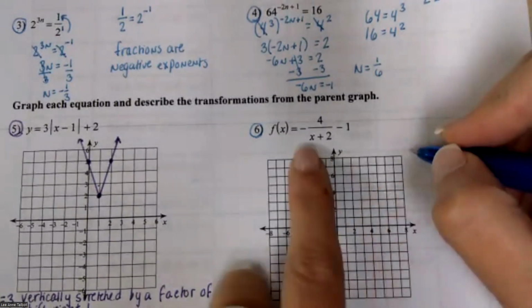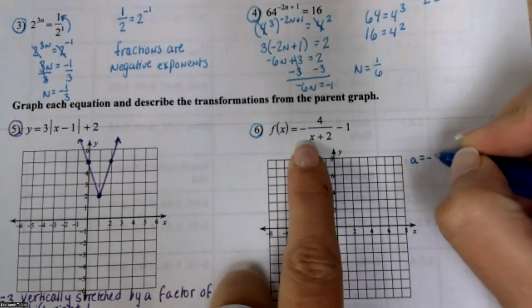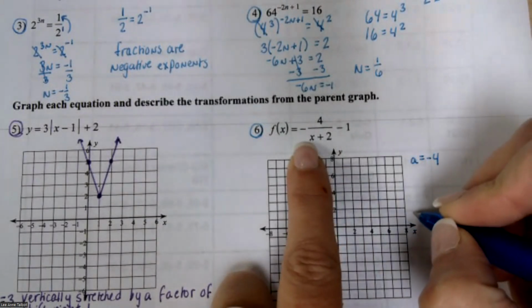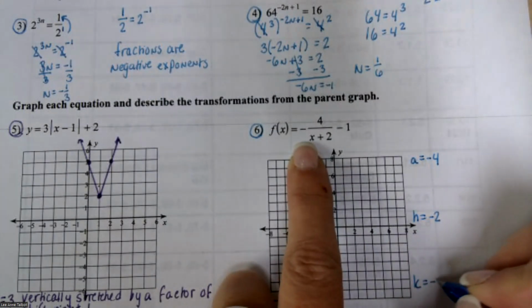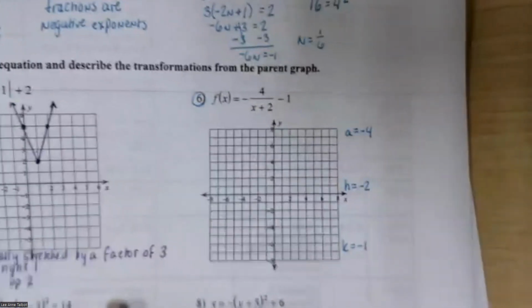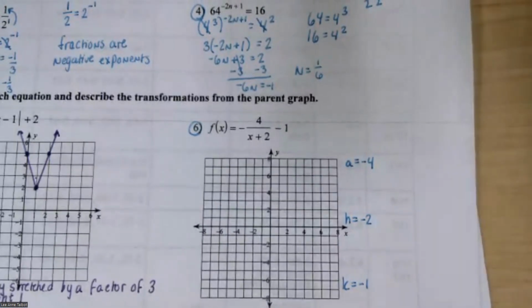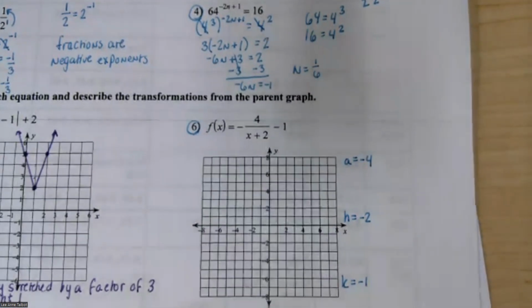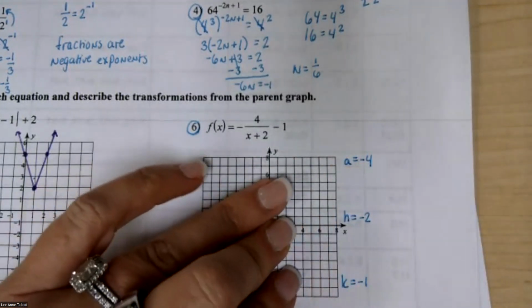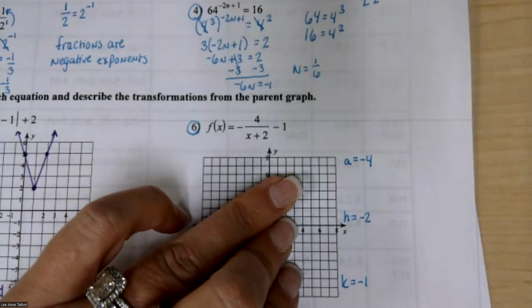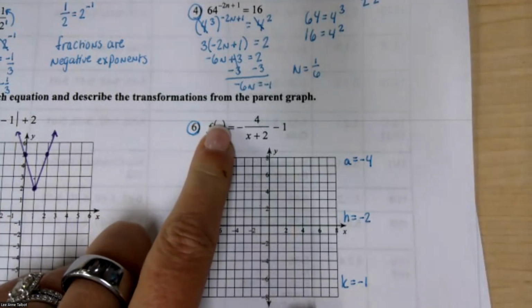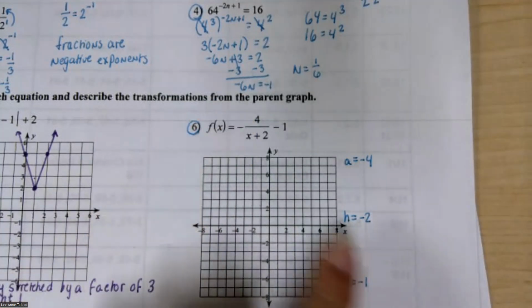So over here, I'm going to say a equals -4, h equals -2, k equals -1. I'm just putting them over here so that I can keep this up on the screen. Are these okay? The a, h, and k? You see where those came from? Even though the negative's in the front, it goes with the 4.